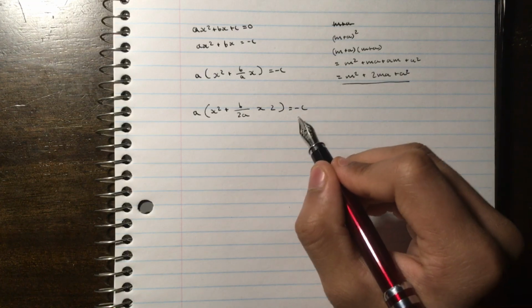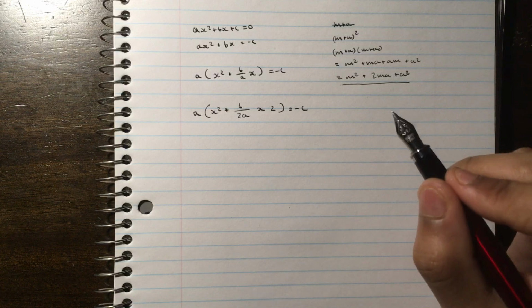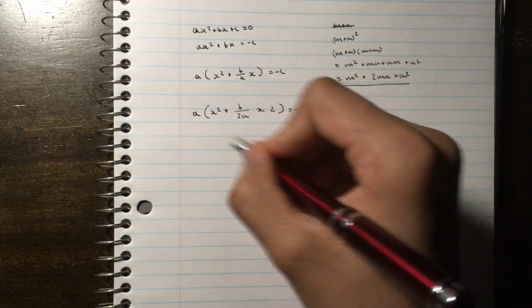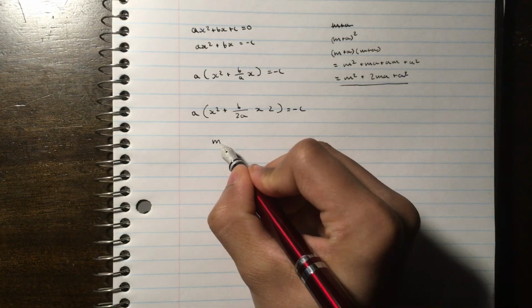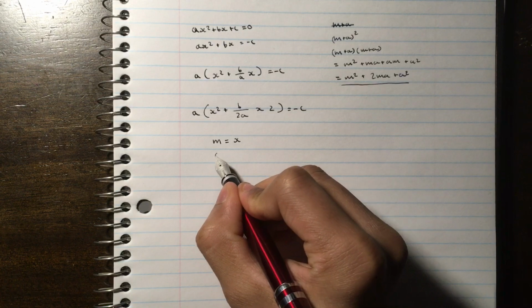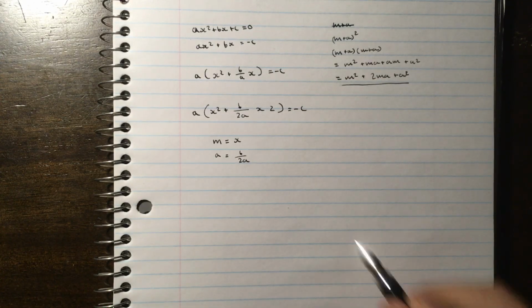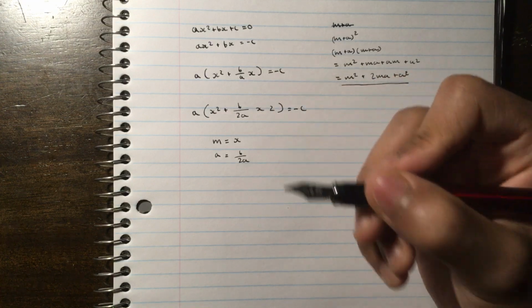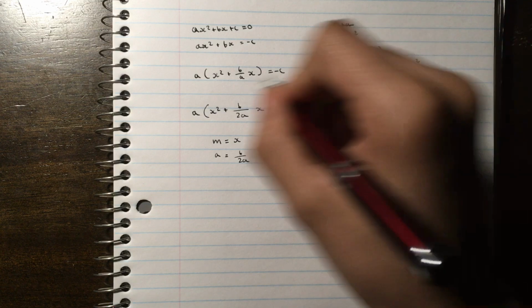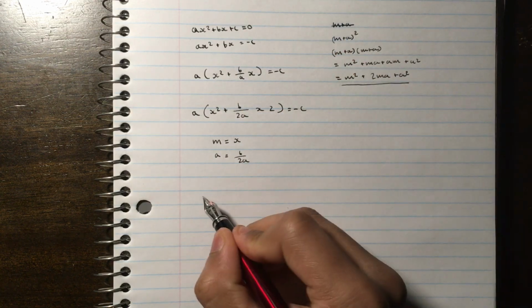So now, to make this even more similar to this, let's complete the square. Let's see what is m and what is a in this equation. As we can tell, m is x because x is squared, right? That means a is b over 2a, right? So if it's b over 2a, then let's write down this equation using this part, so we'll add another term to it.